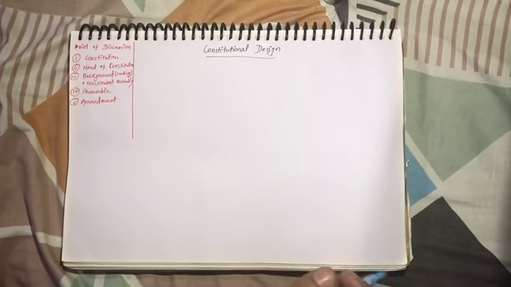Hello everyone. Today we are going to read about a chapter whose name is Constitutional Design. It is in class 9 of civics, chapter 2. We read about the constitution in class 8 as well, in the civics portion of class 8. So today we are going to understand the following things about the constitution.